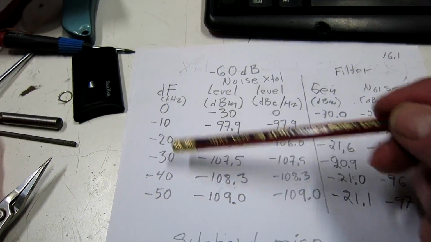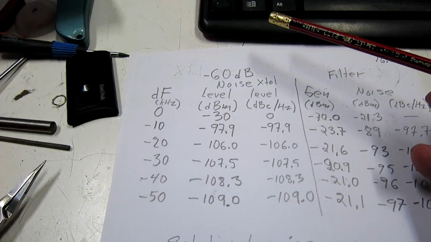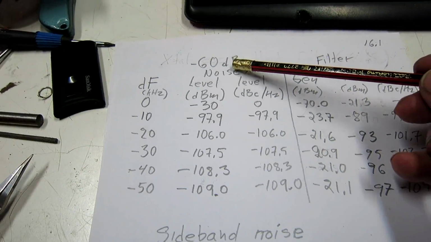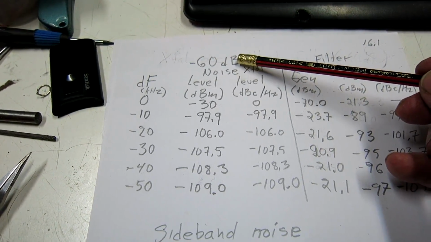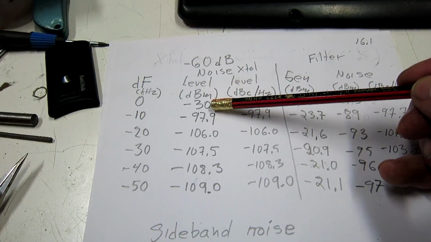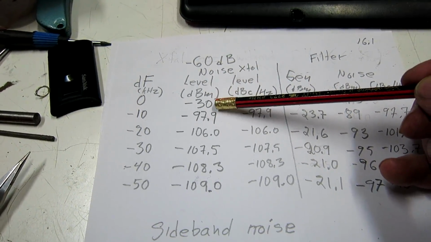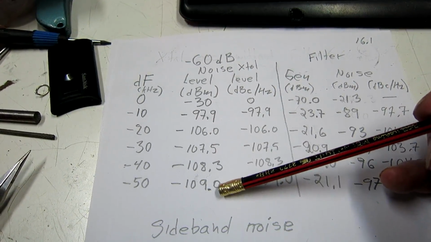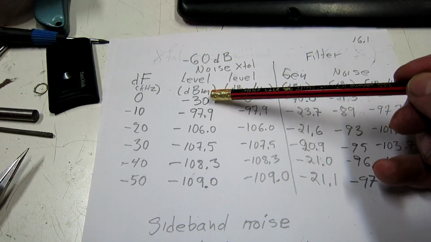Here in this part is the noise from the crystal oscillator when run through the 60 dB attenuator. On the carrier the level was minus 30 dBm, and then at different frequency separations, like you can see in the column.